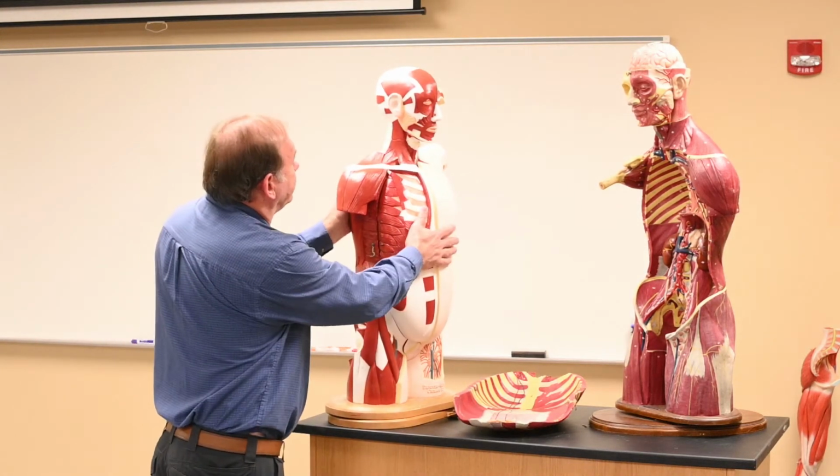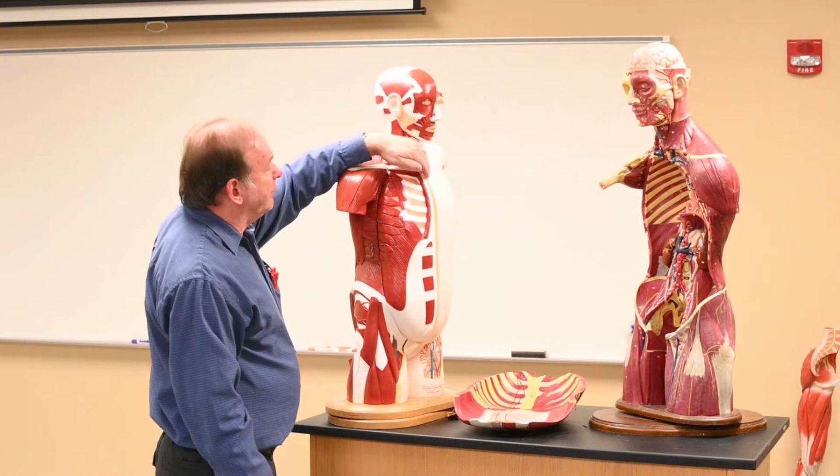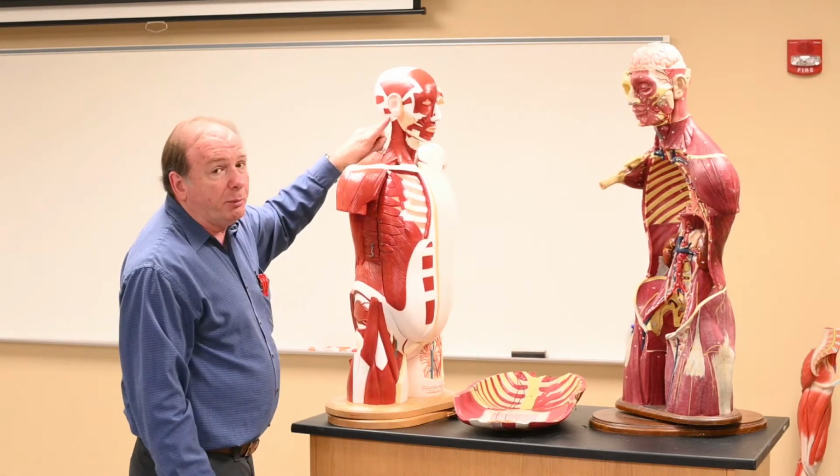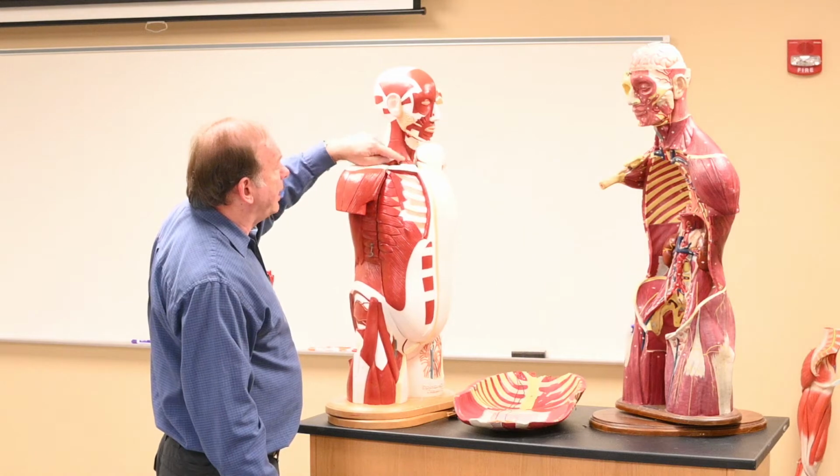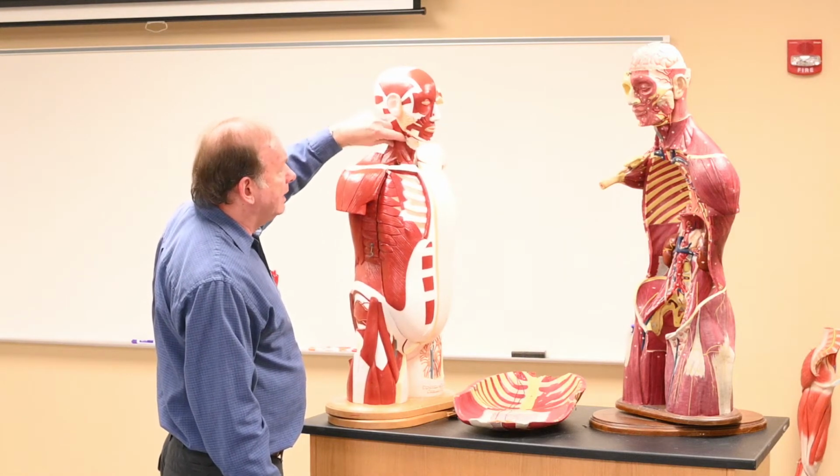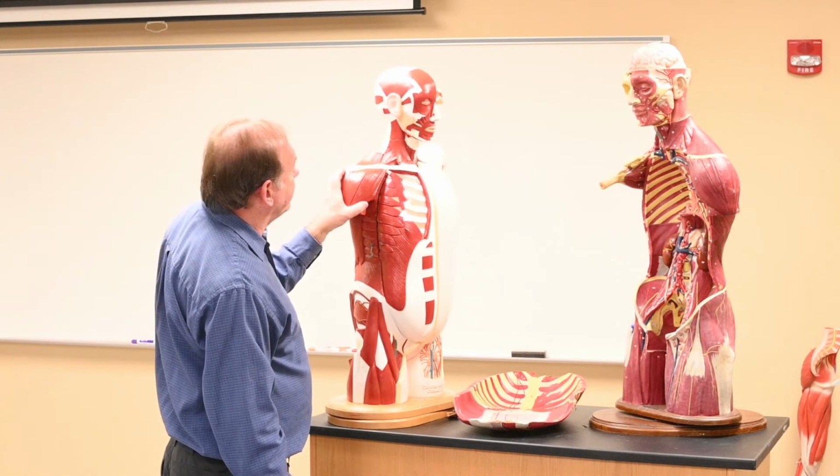The next muscle is the sternocleidomastoid, from the sternum and clavicle to the mastoid process of the skull, right there in the neck. That big muscle right there, sternocleidomastoid.